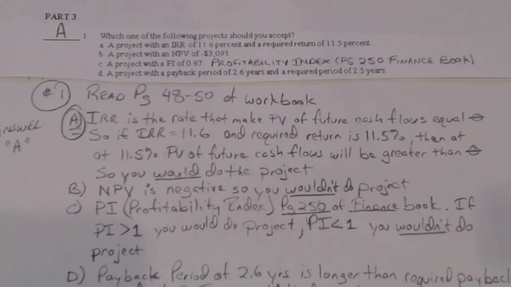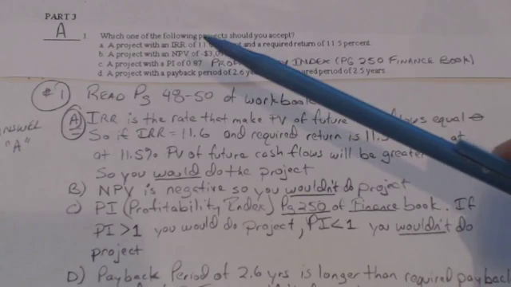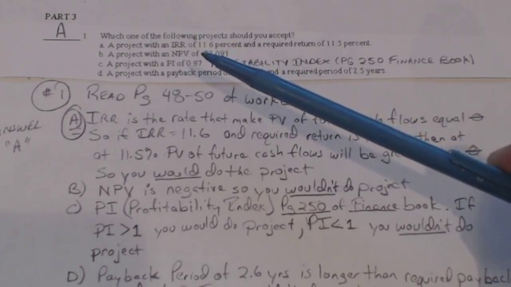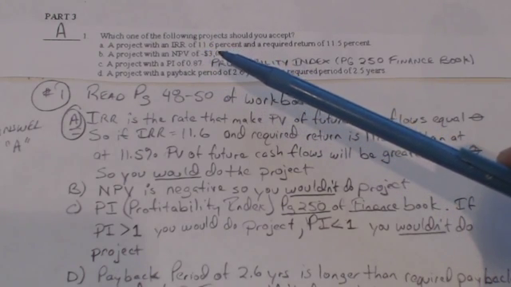Okay, this is practice problems 3. Problems 1 and 2 we'll do initially. Okay, which of the following projects would you accept? Okay, A, would you accept one with an IRR, internal rate of return, of 11.6%?